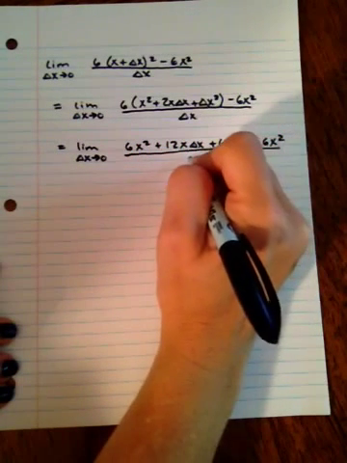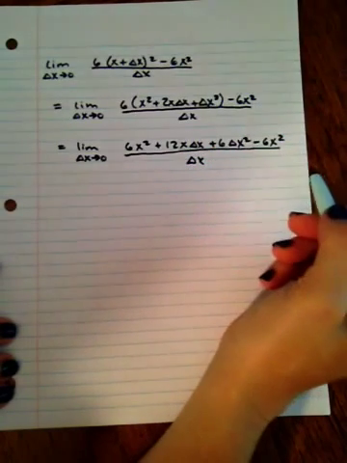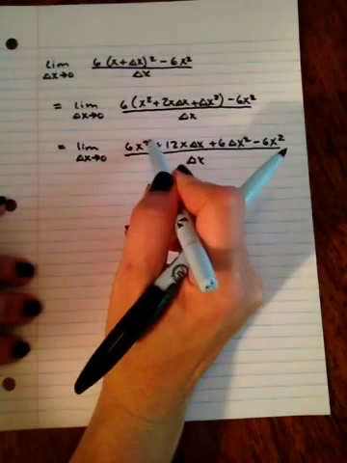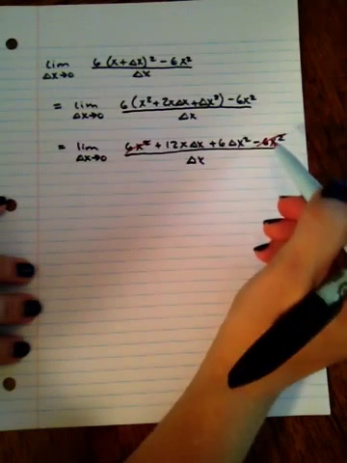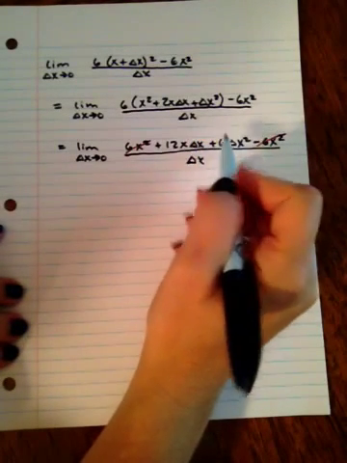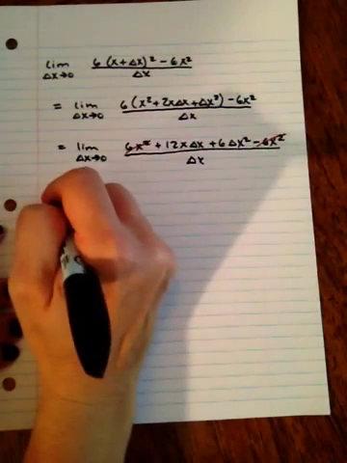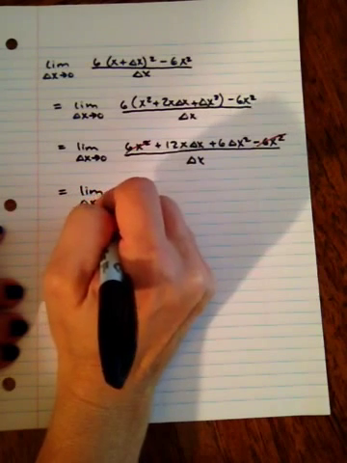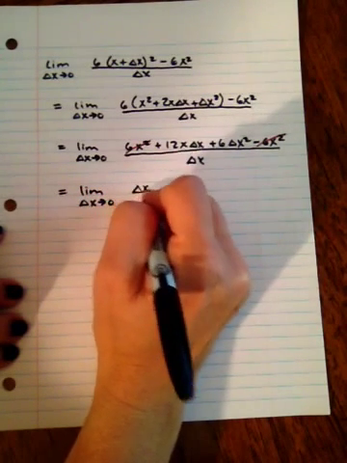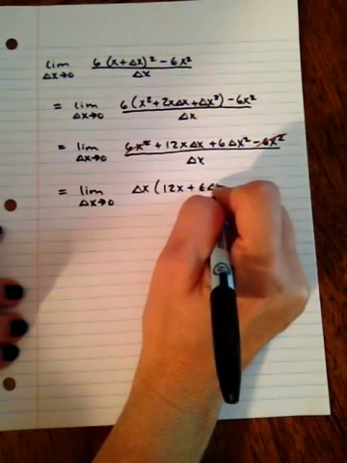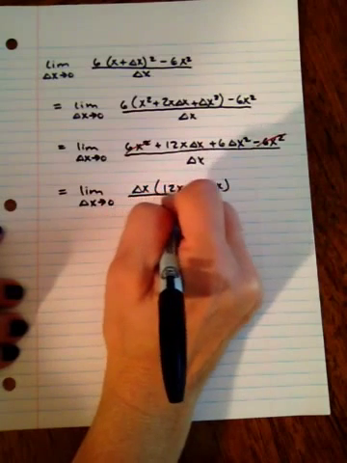So you can see there's a lot of algebra, but there's nothing complicated. If you look at this 6x squared and this negative 6x squared, they cancel out, and everything in the numerator still has a delta x. So this should equal the limit as delta x approaches 0. I'm going to factor out a delta x. I'm left with 12x plus 6 delta x over delta x.